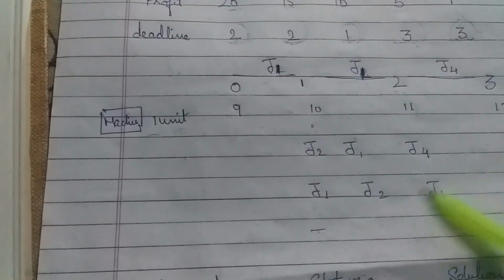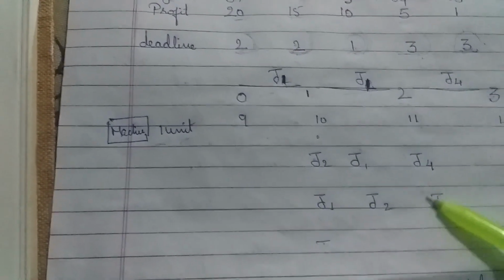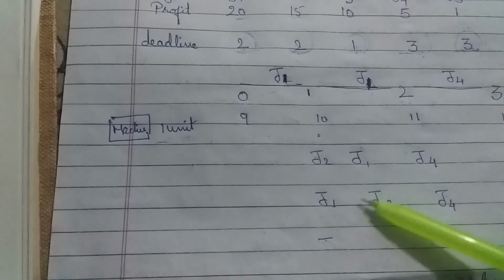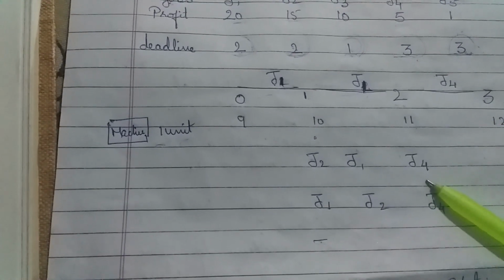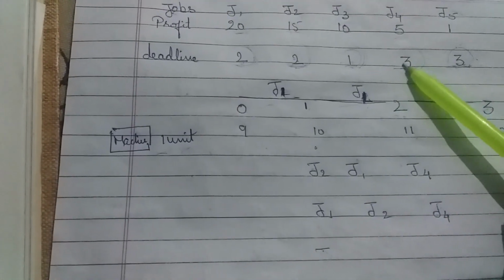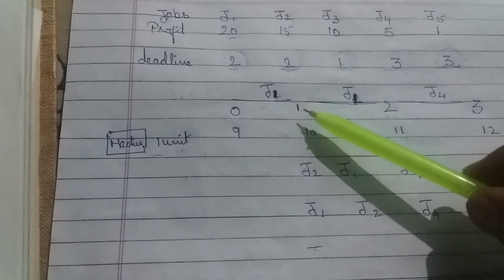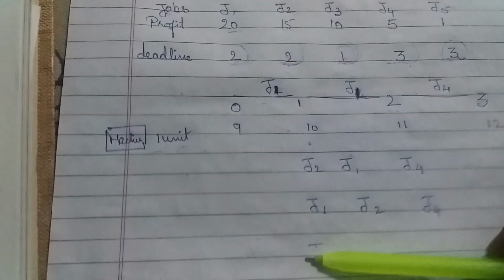This is a job sequence in which the jobs have to be completed, earning maximum profit. That is, it is a maximization problem, and within the time constraint the jobs are completed.